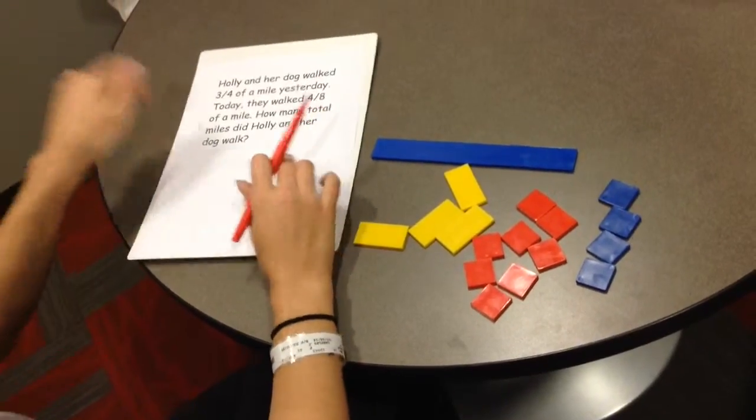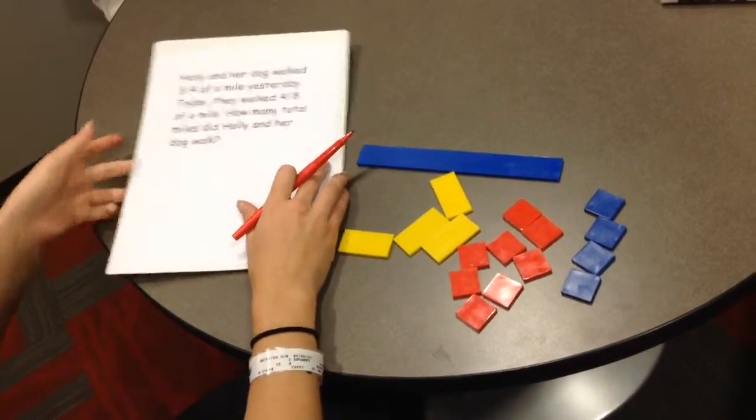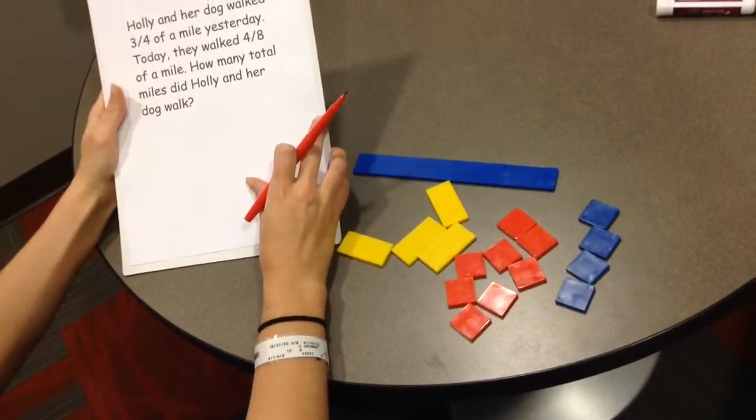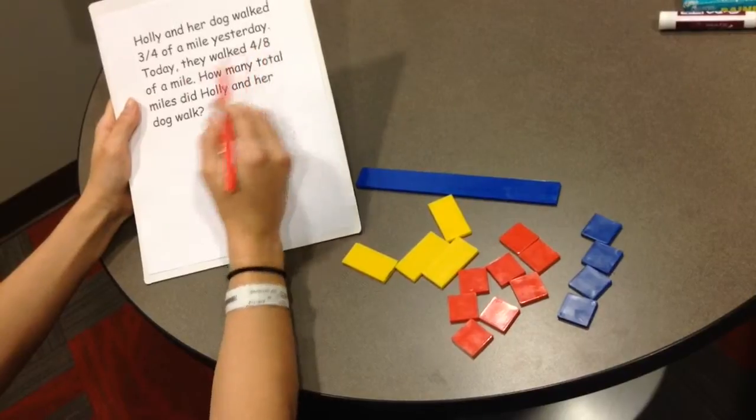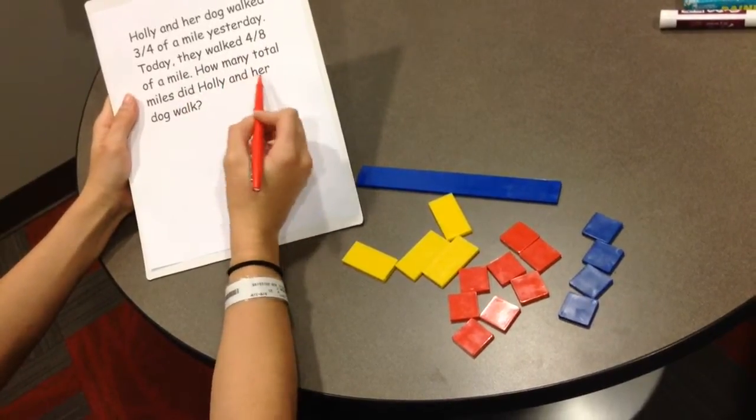Okay, so this problem would be appropriate for fourth graders. So our word problem says, Holly and her dog walked 3/4 of a mile yesterday. Today they walked 4/8 of a mile. How many total miles did Holly and her dog walk?